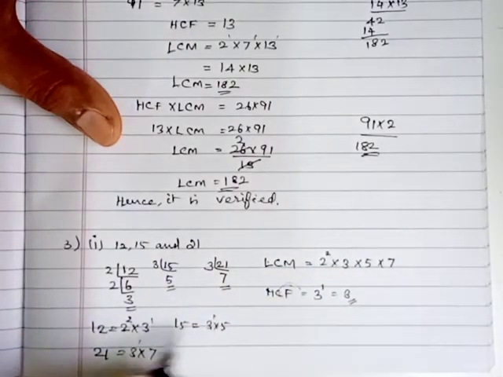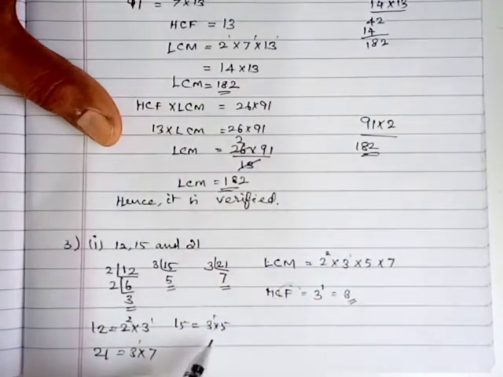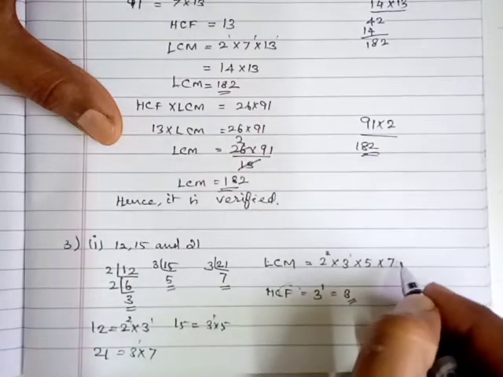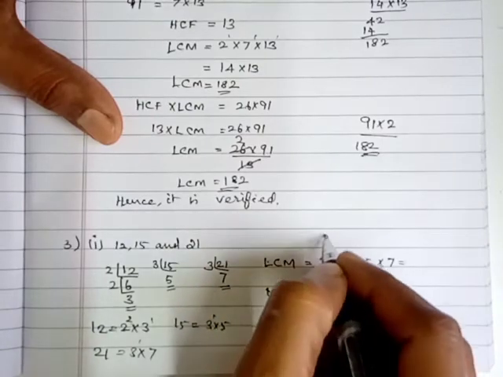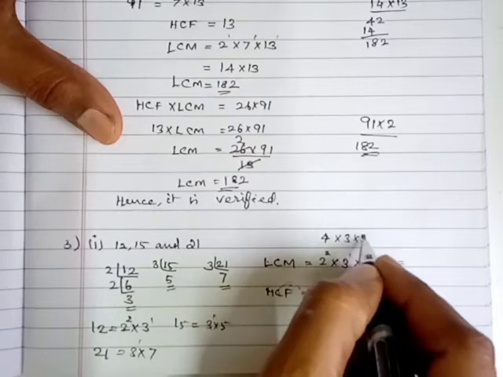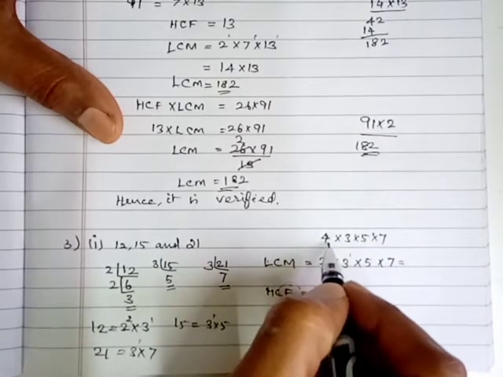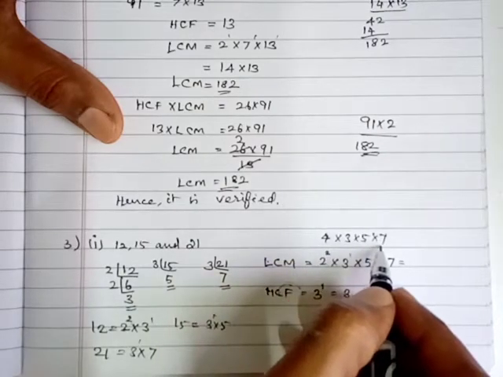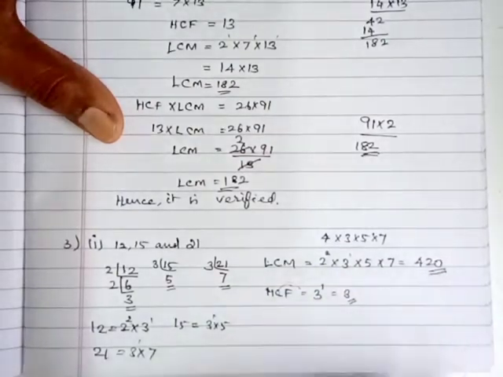For 3 we have only 1 in the power. For 5 and 7 also we have 1 each, so we don't need to mention that. So what is the answer? 2 squared is 4, into 3 into 5 into 7. 5 4s are 20, 3 20s are 60, 7 into 60 is 420. So the LCM is 420.